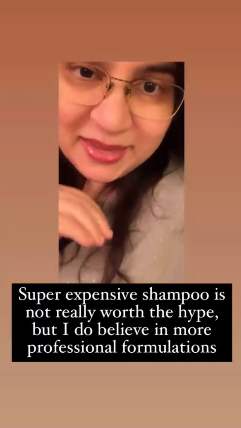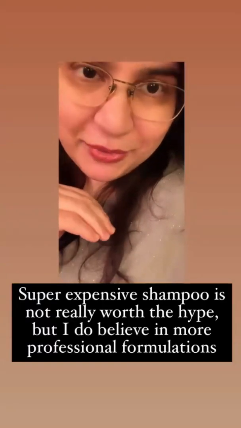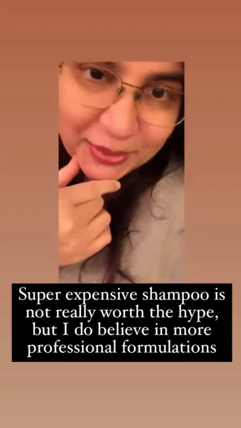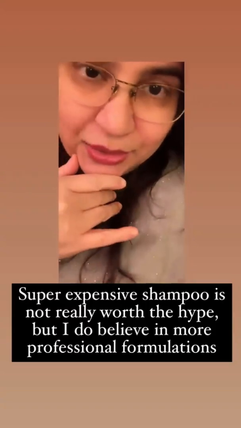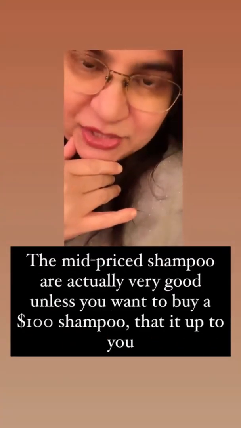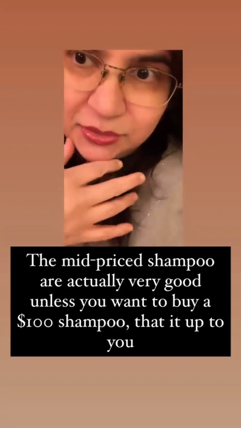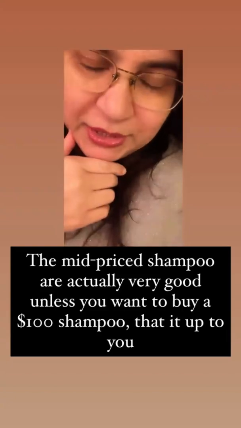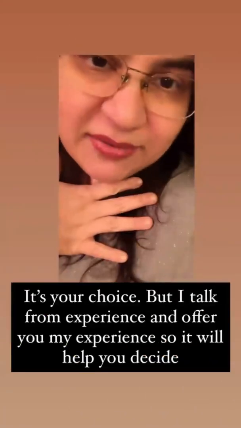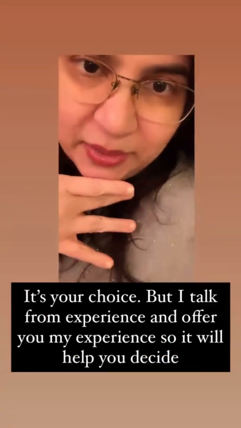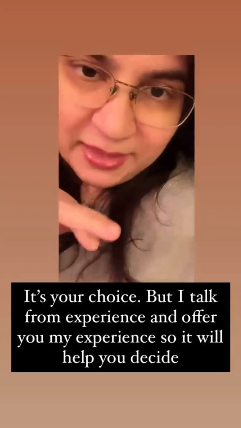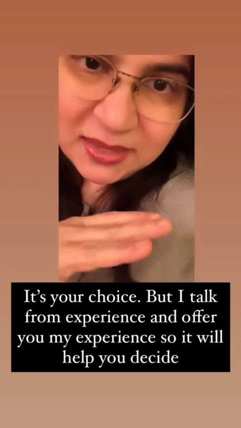But the main thing that I want to let you know before I go, a super expensive shampoo, I really don't think it's worth it, because a lot of those ingredients are really not going to make much of a difference. But the mid-price shampoos, so the more professional shampoos, are actually quite good. So you don't really need to go for an ultra luxury shampoo unless you have a budget and you want to do that. That's perfectly fine. I don't have anything against it, and it's your choice. It's free will. You can do what you like.